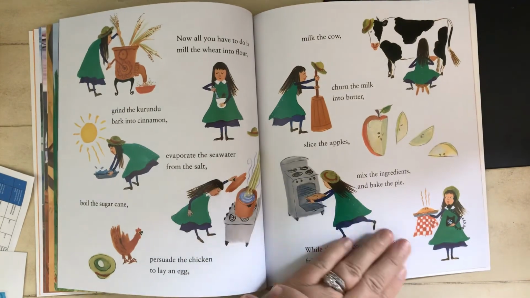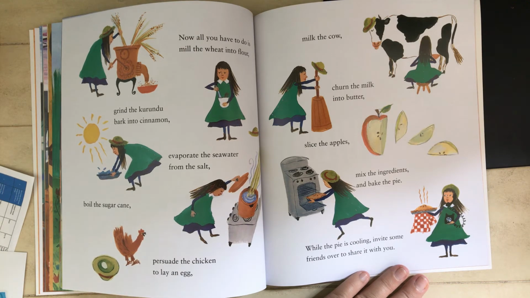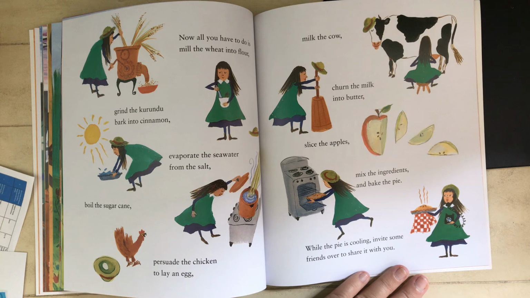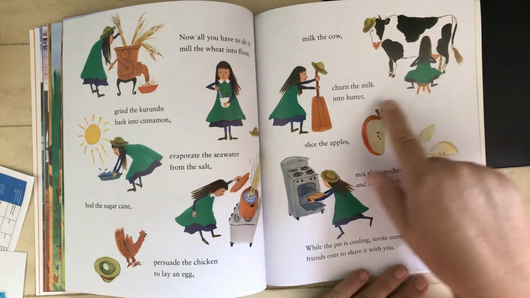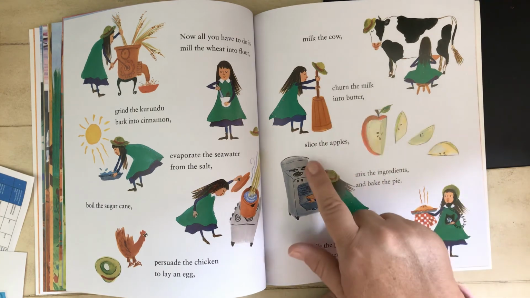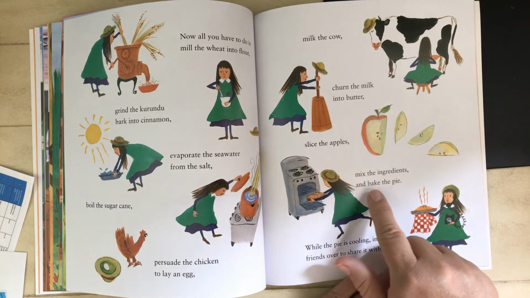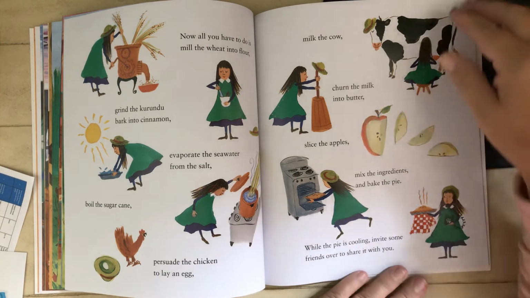Now, all you have to do is mill the wheat into flour, grind the kurandu bark into cinnamon, evaporate the seawater for the salt, boil the sugar cane, persuade the chicken to lay the egg, milk the cow, churn the milk into butter, slice the apples, mix the ingredients, and bake the pie. While the pie is cooling, invite some of your friends over to share it with you.